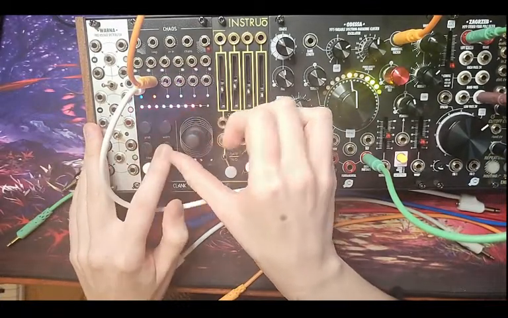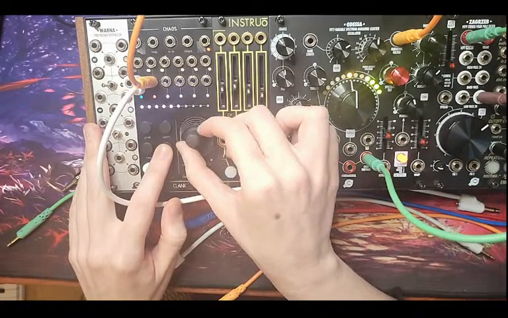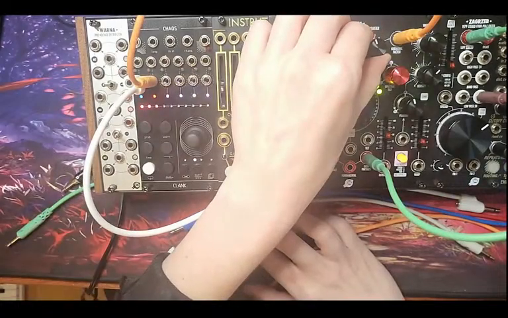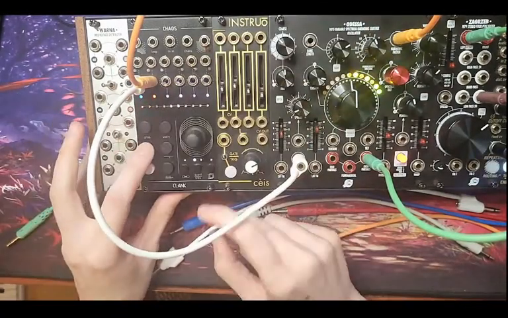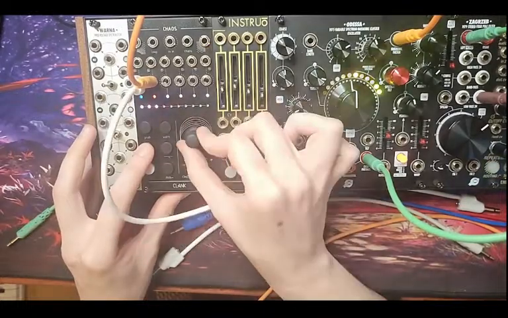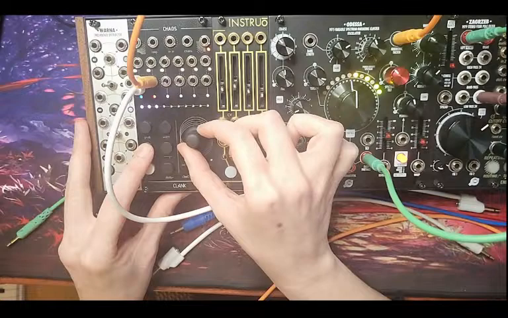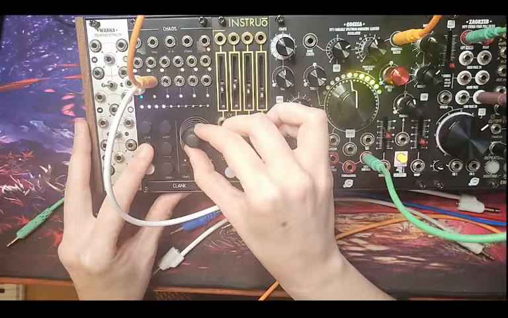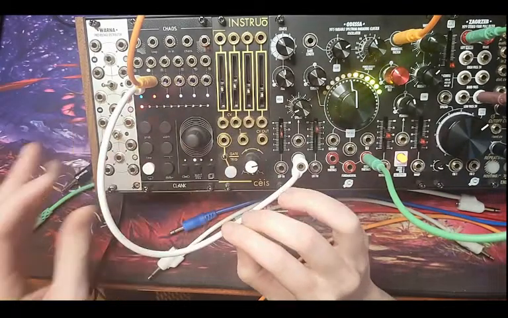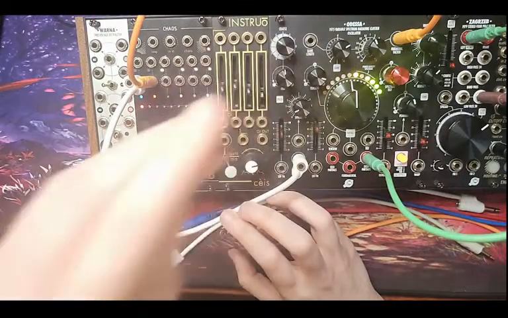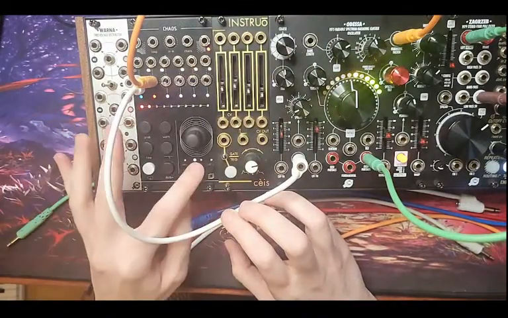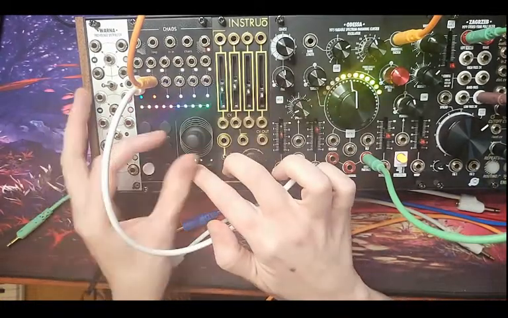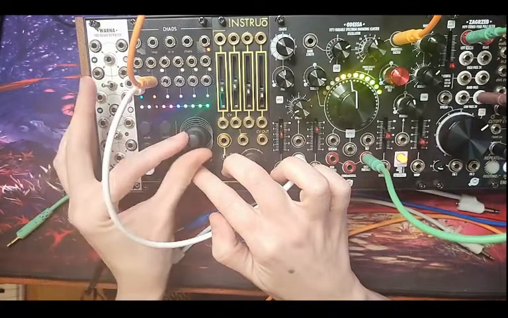So firstly, let's see how much variation it has. And maybe we want it a little bit faster. Maybe we also want to quantize it to a different scale.